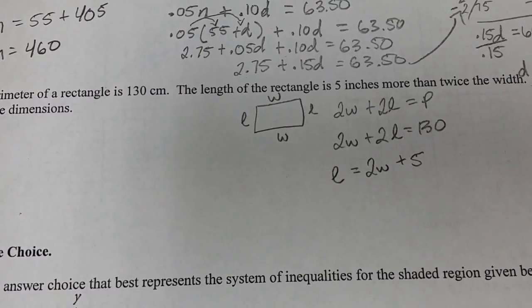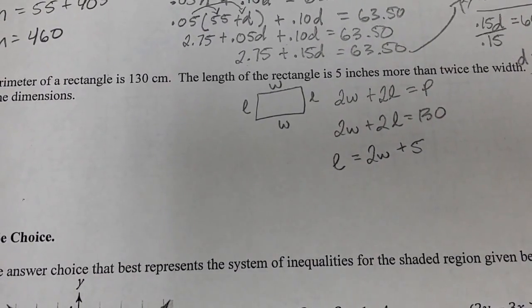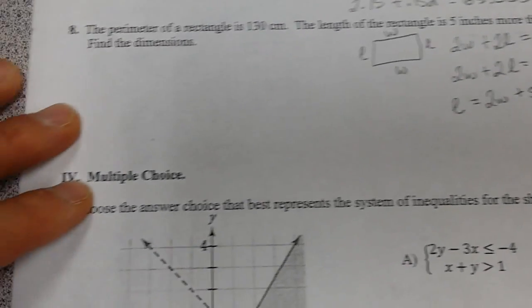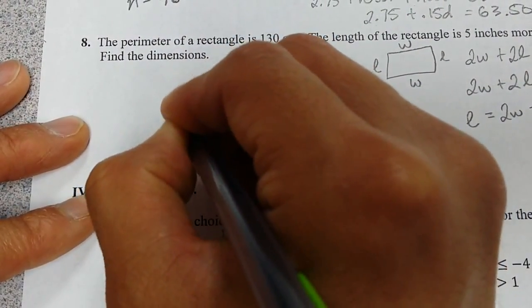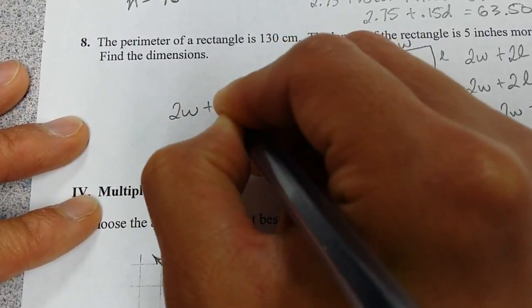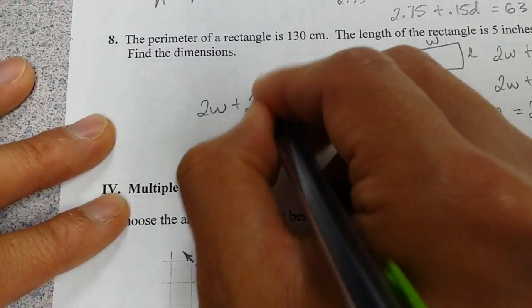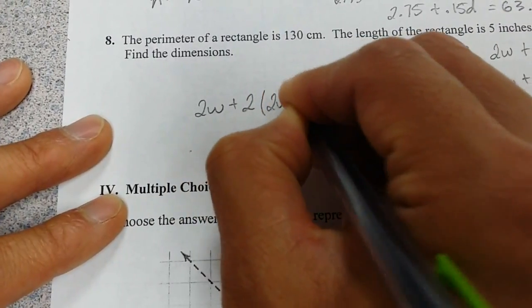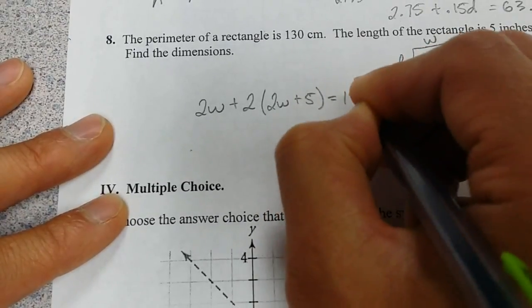Everywhere there's an L, we'll substitute 2W plus 5. So here's our equation, 2W plus 2 times L. Instead of writing L, I will write 2W plus 5. And that equals 130.